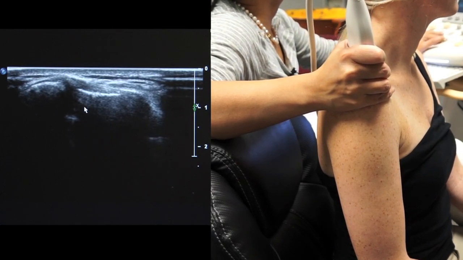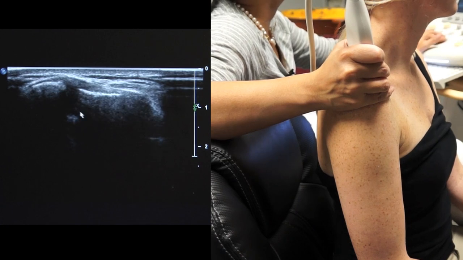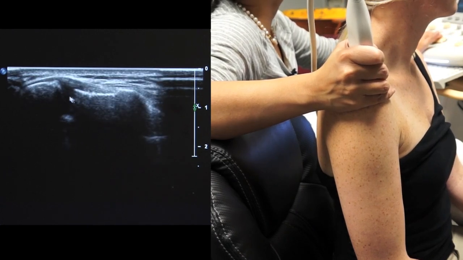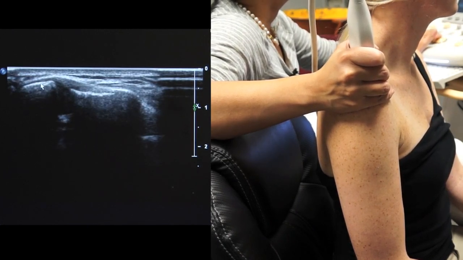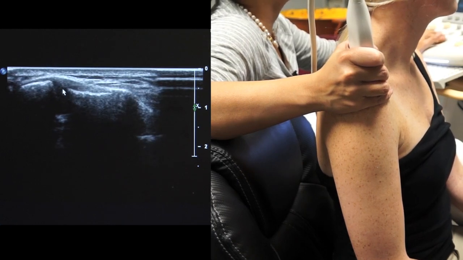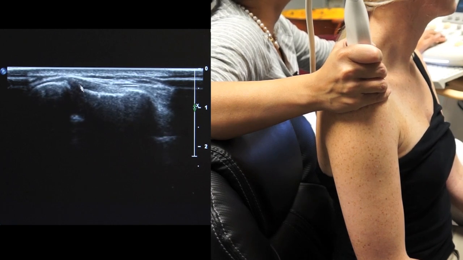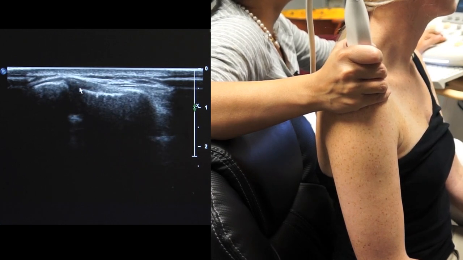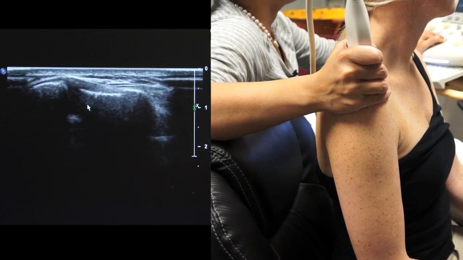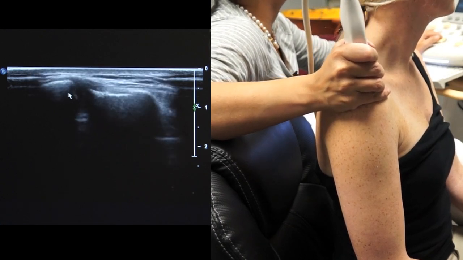And one thing I want to point out is, so here's the clavicle, here's the acromioclavicular joint and the acromion, and it is normal for the cortical margin of the clavicle to be higher or more superior than that of the acromion. And then we have the capsule or the ligamentous union here between the clavicle and the acromion. Okay, and that's where we look at the acromioclavicular joint.